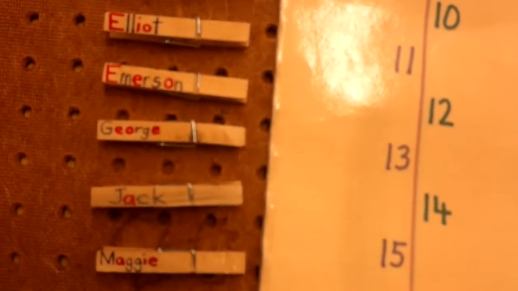We'd say the next name. Right now, I put the clips in alphabetical order. When they're in the basket, they're just mixed up. But I wanted to be sure that everyone saw there's a name clip for everyone who's in our class, because everyone's name would be said out loud.